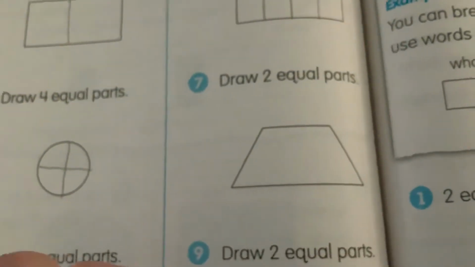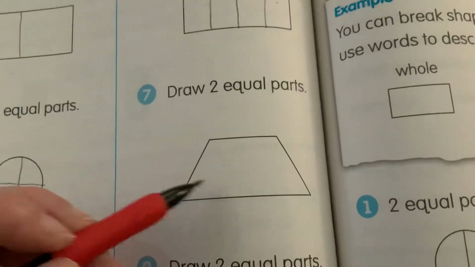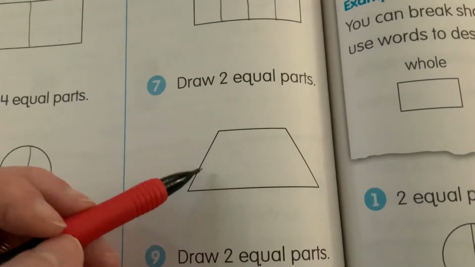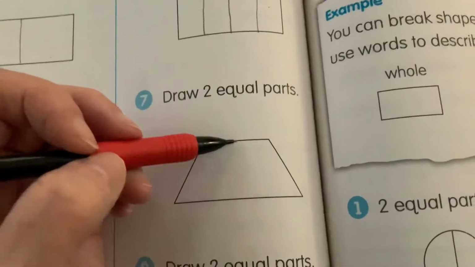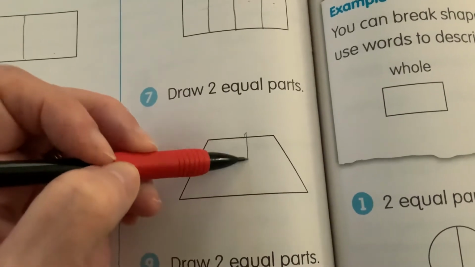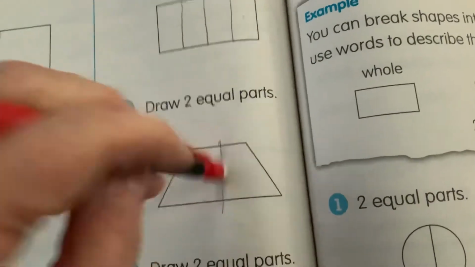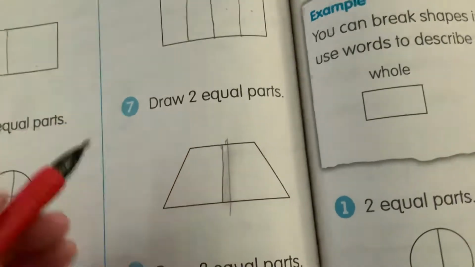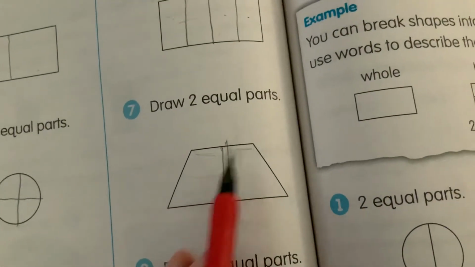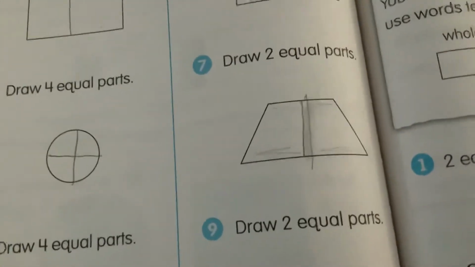not have straight sides. Okay, did you find the way to divide the trapezoid into 2 equal parts? If I divided it like this, are those parts going to be equal? No. If I divided it like this, are the parts going to be equal? No. The only way to divide it in equal parts would be to divide it down the middle like this. Once again, my line is off. Okay, so this part here is the same as this part here. We need to have 2 equal parts.